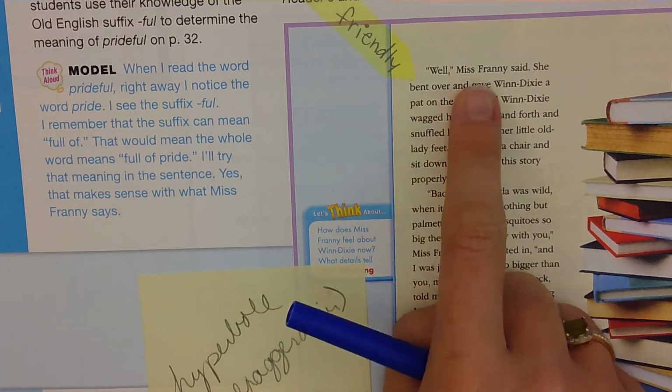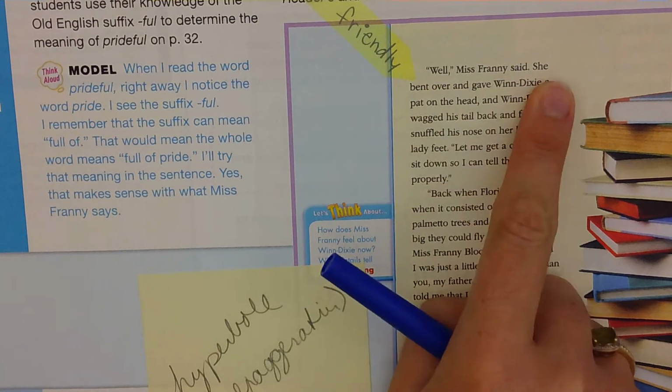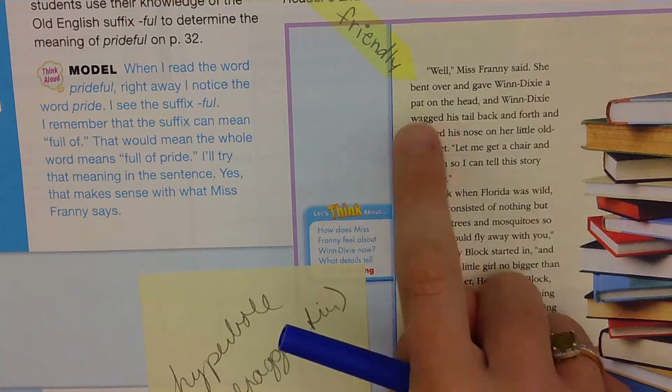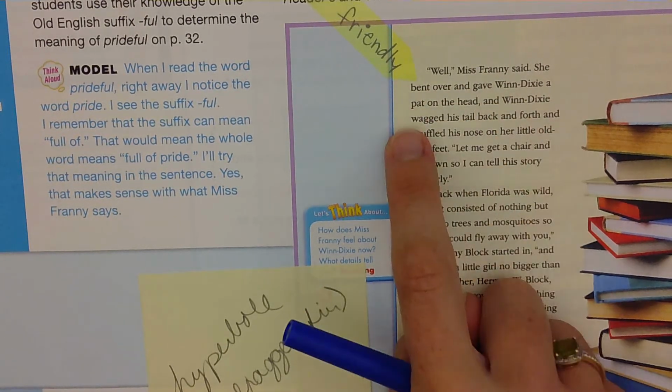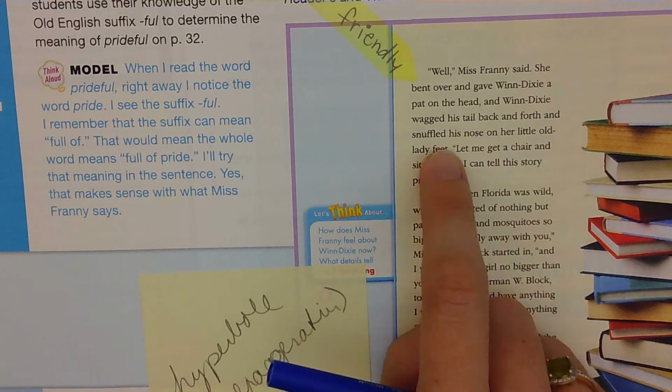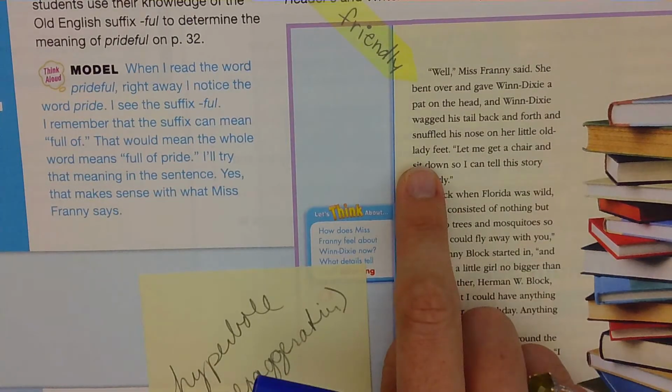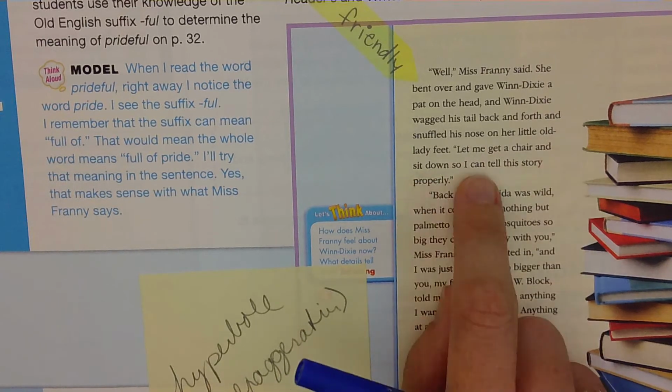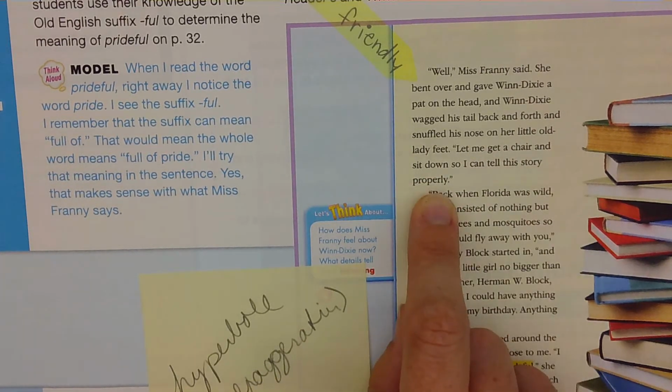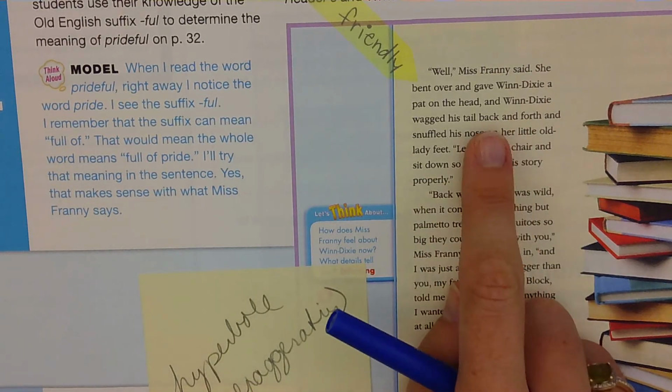Okay, this one says, well, Miss Franny said, she bent over and gave Winn-Dixie a pat on the head, and Winn-Dixie wagged his tail back and forth and snuffled his nose on her little old lady feet. Let me get a chair and sit down so I can tell you this story properly. All right, she pet Winn-Dixie's head and he wagged his tail back and forth.